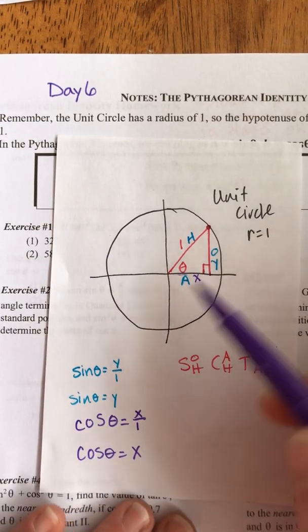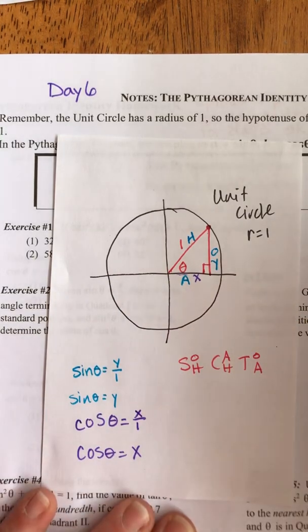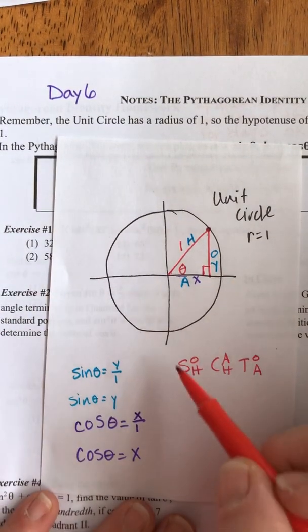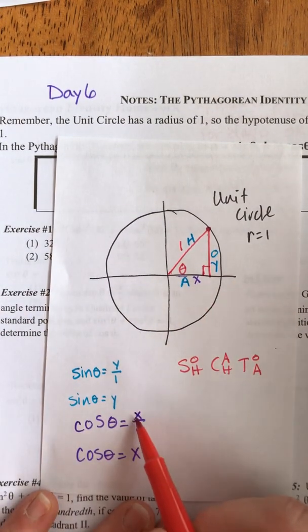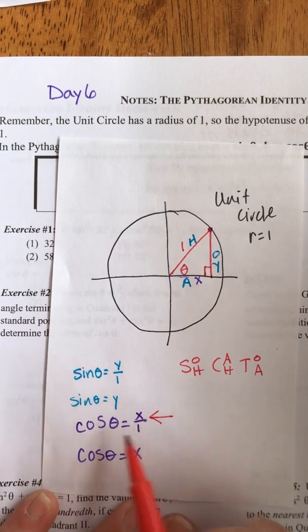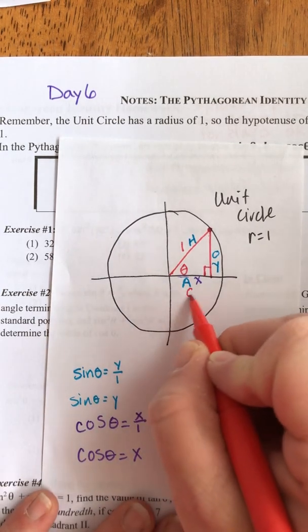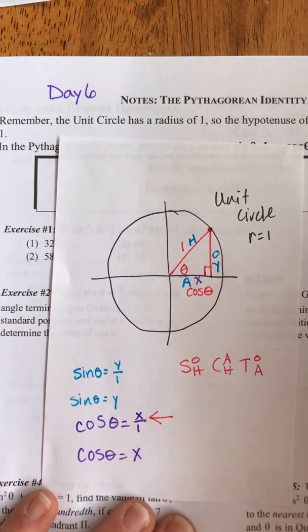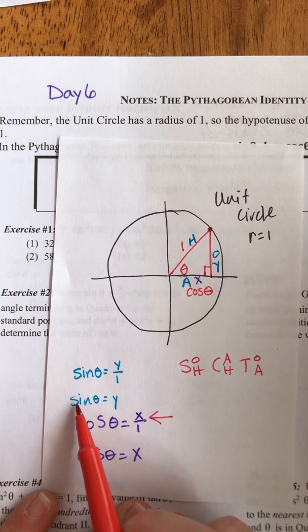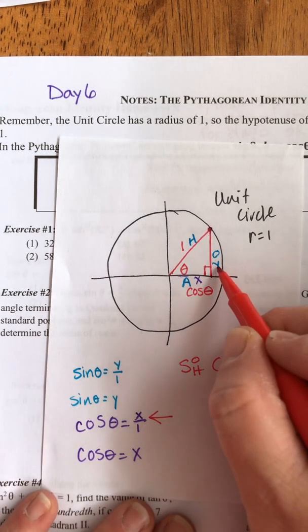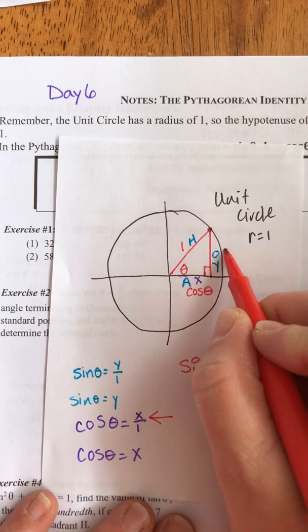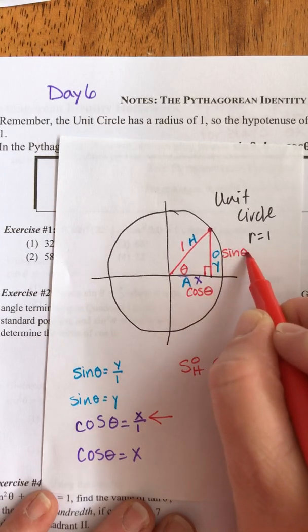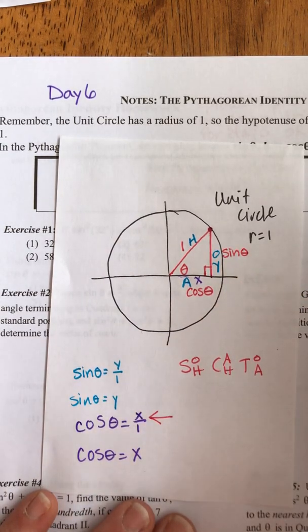But looking at what I have there, and based on what I just said, I now know that the x value here is equal to the cosine of the angle. So I can label my x side of this triangle the cosine of the angle. Okay? And y is equal to the sine of the angle. So this is my y side, so this side of my right triangle is equal to the sine of an angle. Okay? That brings me to a really cool property that we're going to use today.